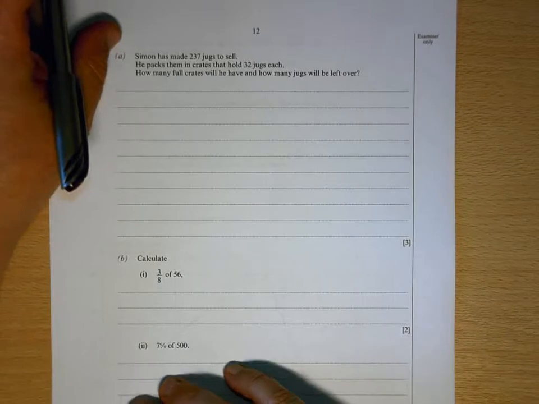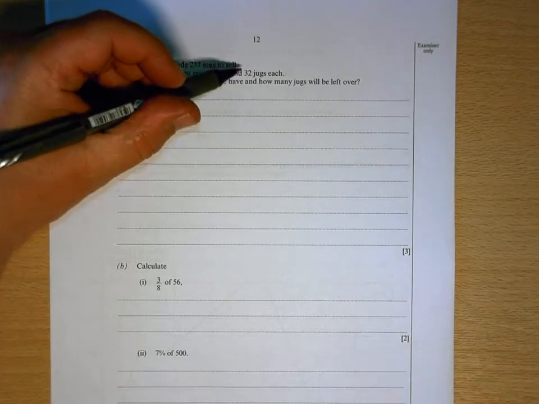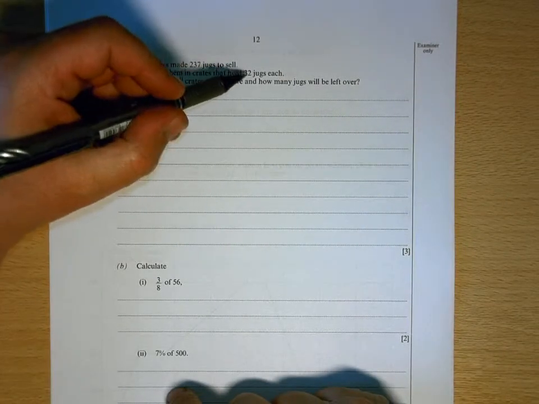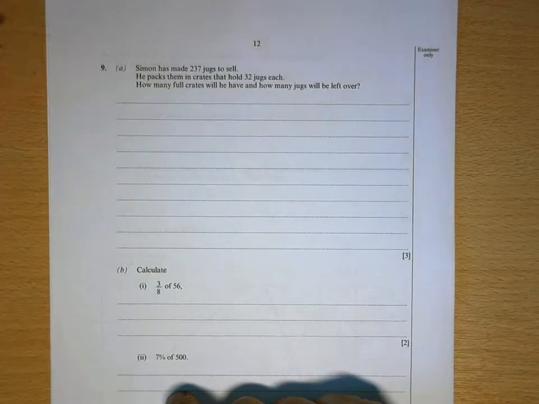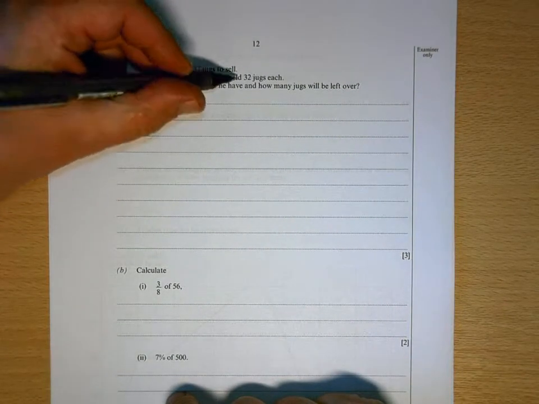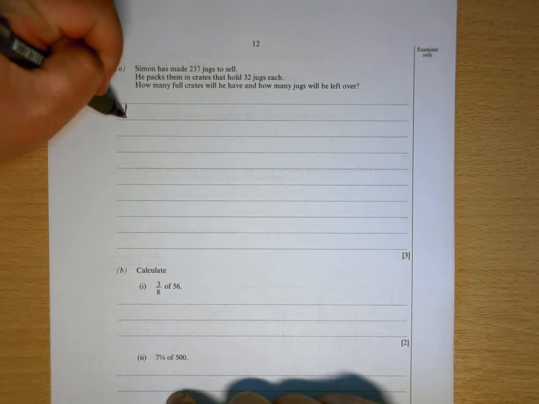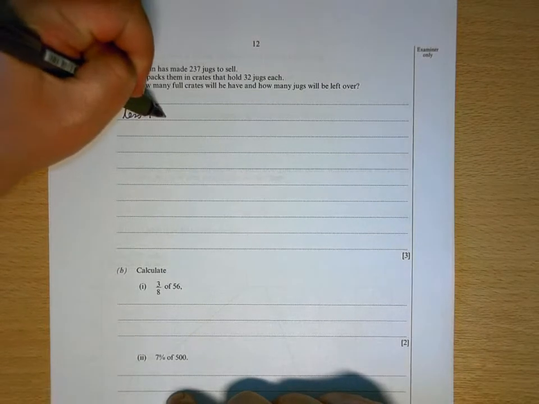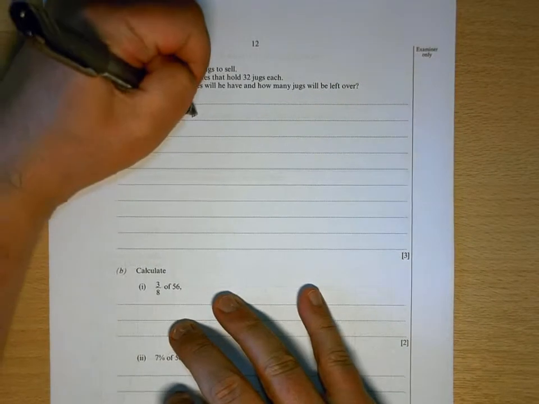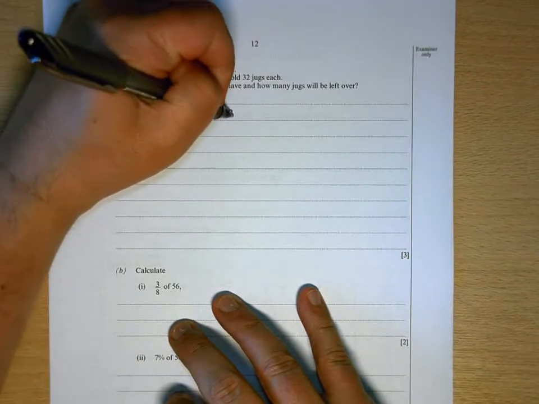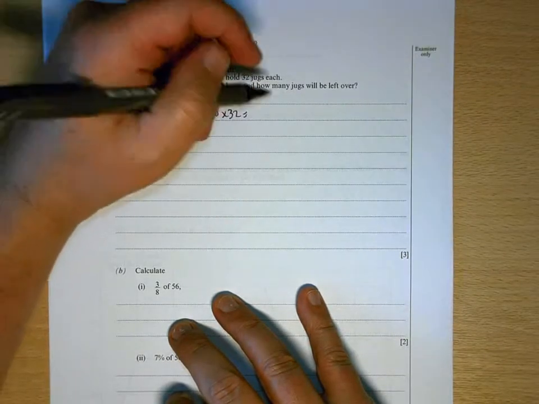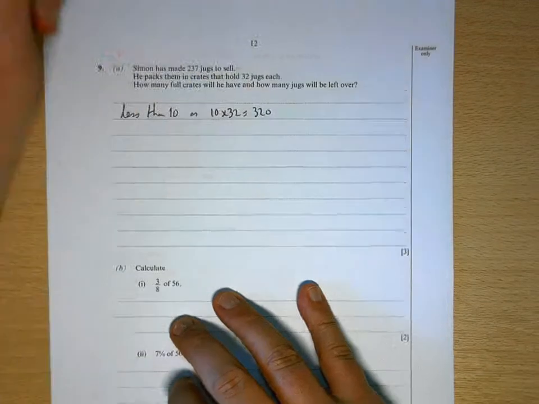It's going to be less than 10 because 10 jugs would be 320. So it's going to be less than 10, as 10 lots of 32 is 320. I'm going to go with 7.